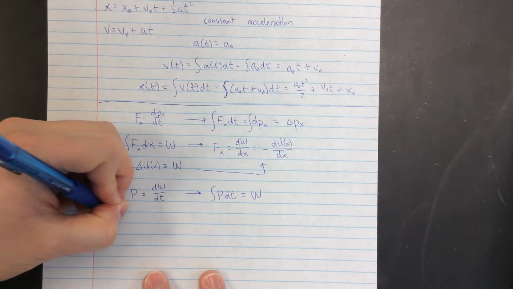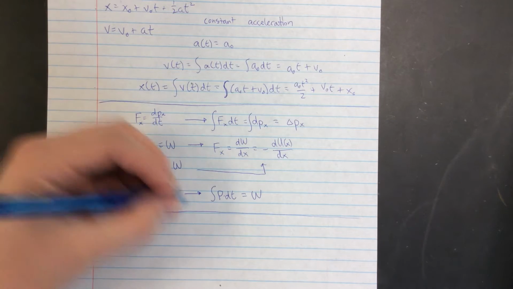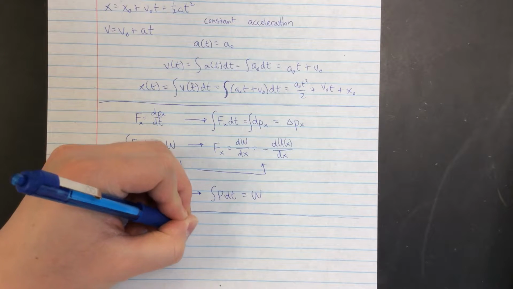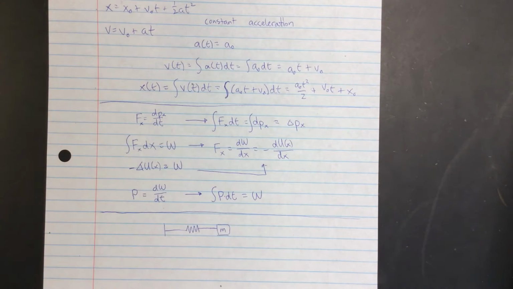Okay. Let's look at a couple special cases. Particularly unusual, or not unusual, but challenging cases. In chapter 14, you were supposed to look at how a mass on a spring behaves. That was one of the things that came up.